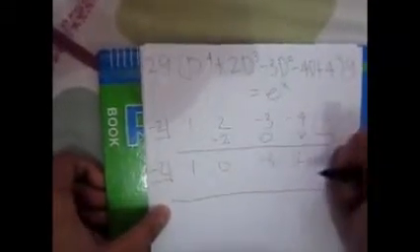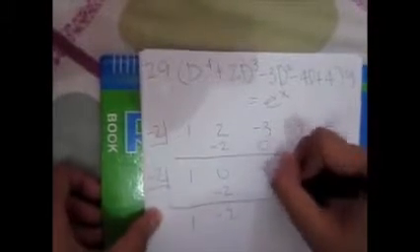So 1, negative 2, negative 2, 4, 4, and then 1, negative 2, 0.